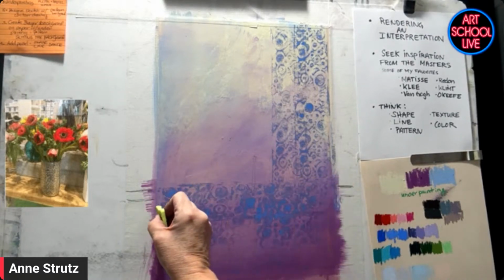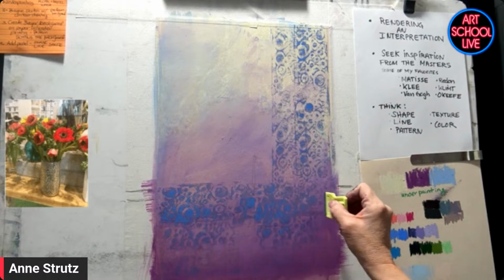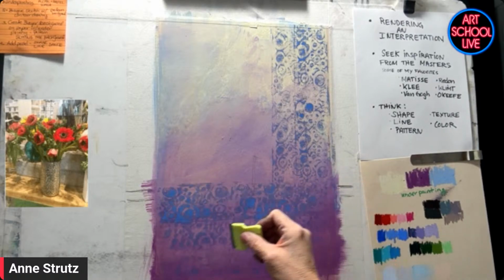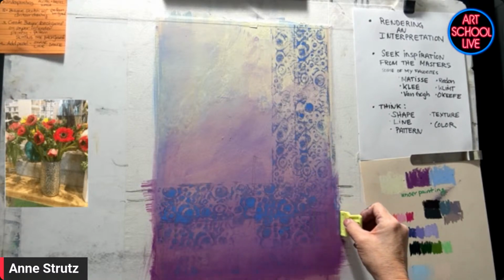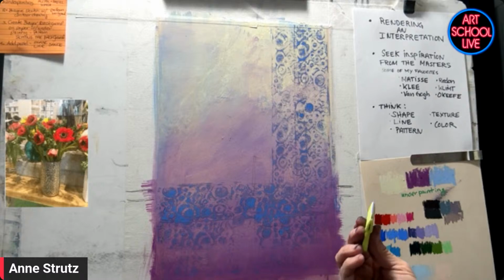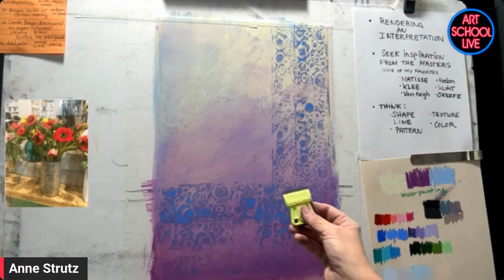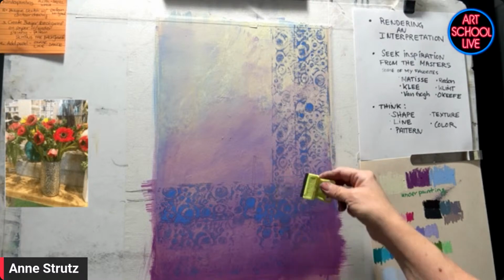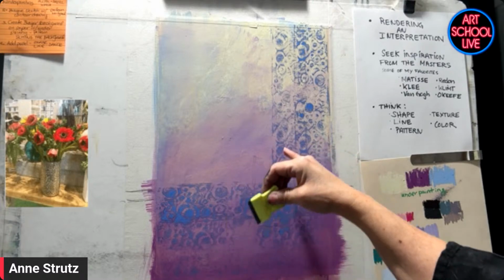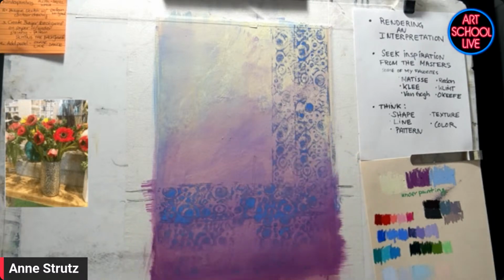Don't really want blobs of paint. Another reason I use water-mixable oil paint is when you use regular oil, it can bleed and you get a little ring around the colors. So I like to avoid that.